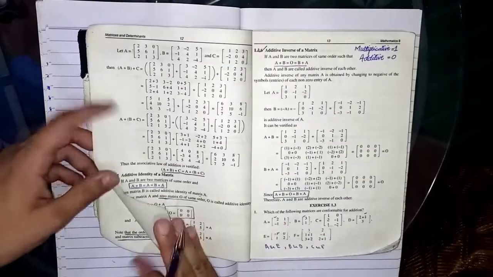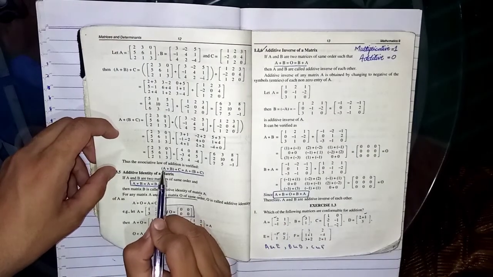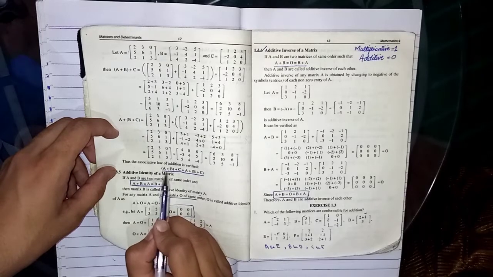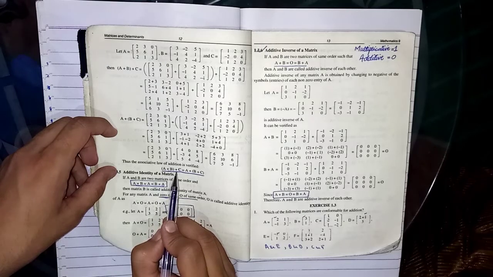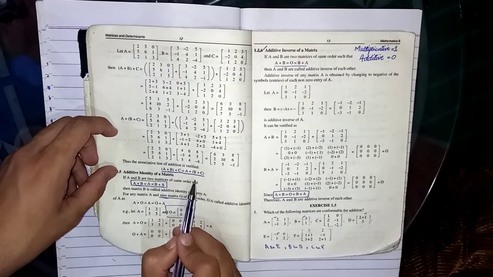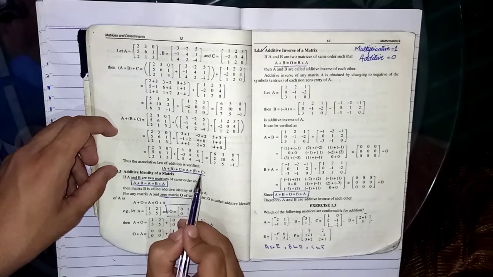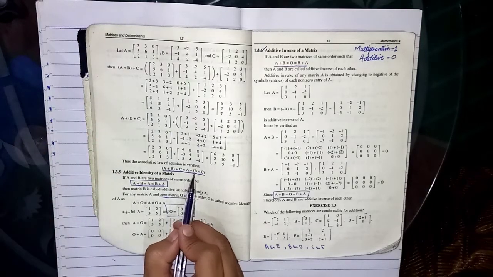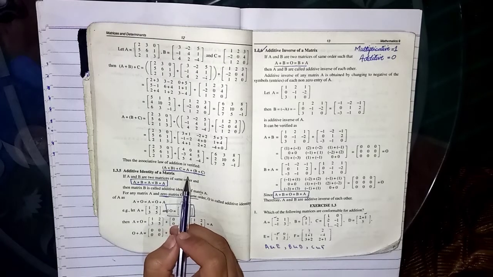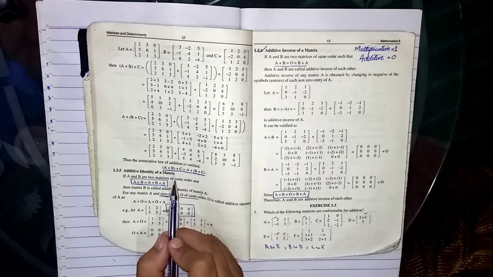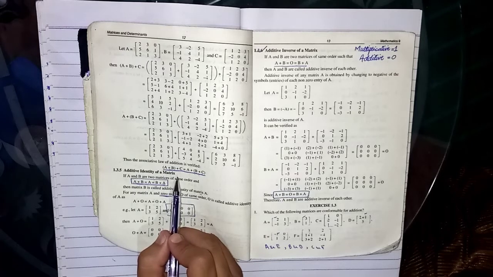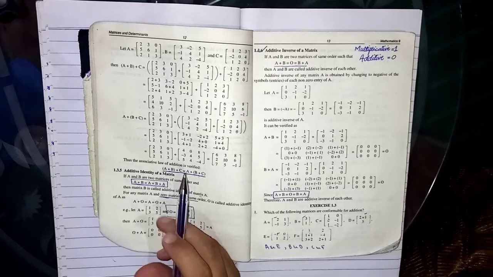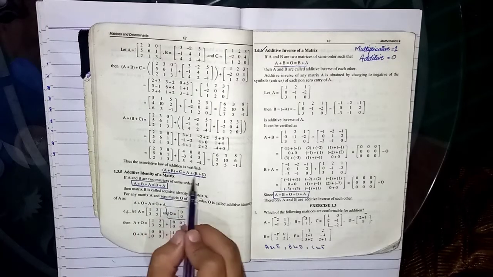Associative law, similarly, students mark this. If we add the first two matrices in the bracket, A plus B, and then add it to the third matrix, it is equal to adding the last two matrices and adding the result to the first matrix. This law always gives equal answers on both sides. And this axiom is called associative law of matrices. It also exists in real numbers. Here I want to explain just matrices and determinants, so you just need to mark it.